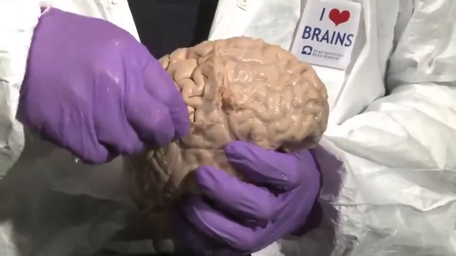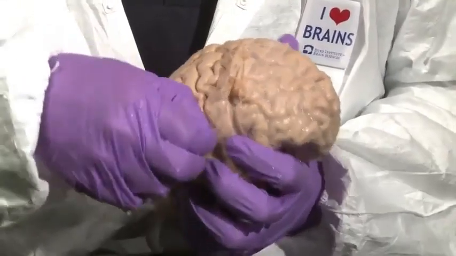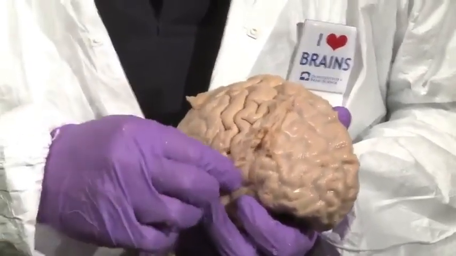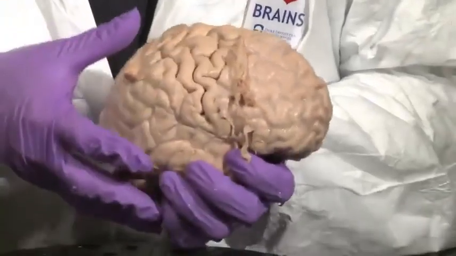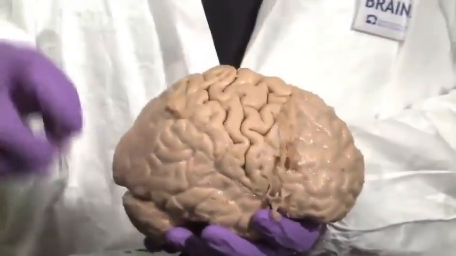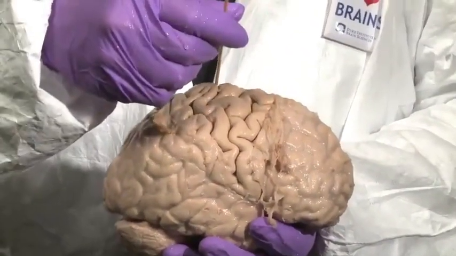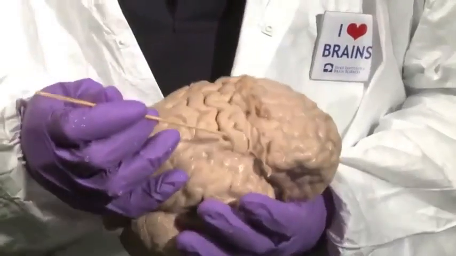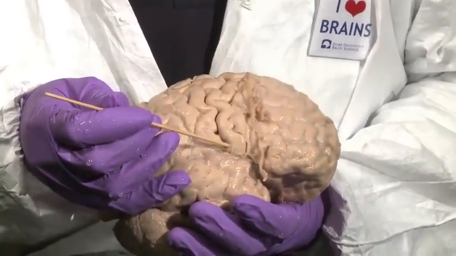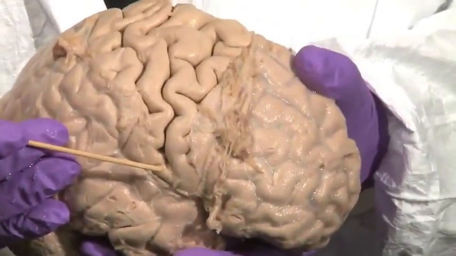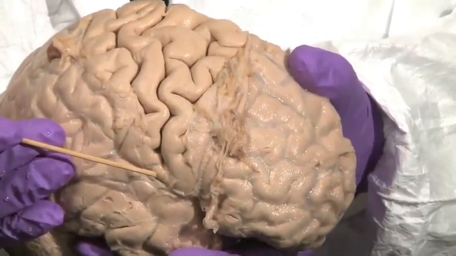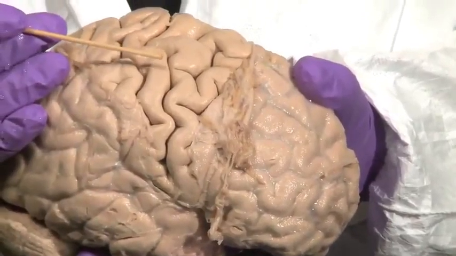So as I tease apart this tissue, we can see the full length now of the central sulcus, all the way from its medial terminus along the dorsal midline to its lateral terminus, very near the lateral fissure. It's worth noting how the body is mapped out along the banks of this sulcus.